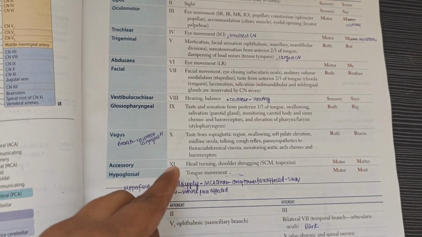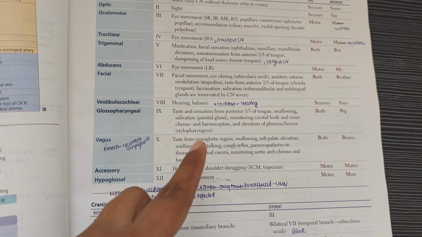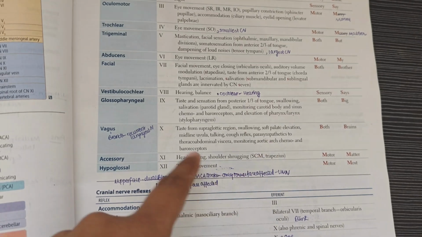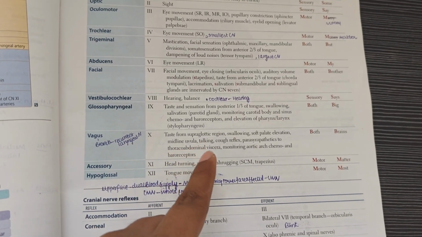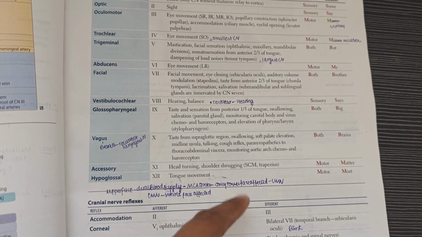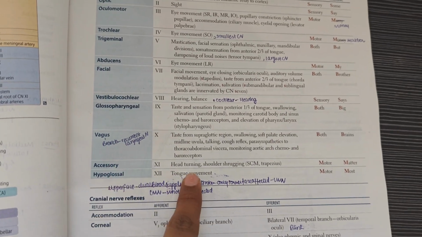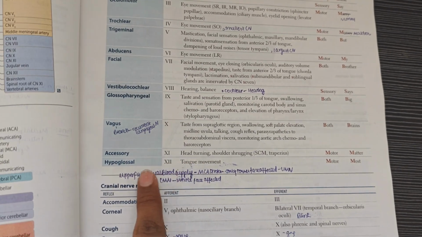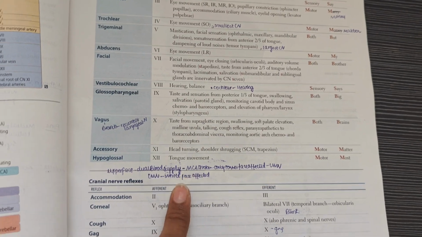Vestibulocochlear is for hearing and balance. Glossopharyngeal is for taste, sensation of the posterior one third. Vagus is for taste of the supraglottic region, swallowing, talking, cough reflex. Accessory is for head turning, shoulder shrugging. Hypoglossal is for tongue movement.